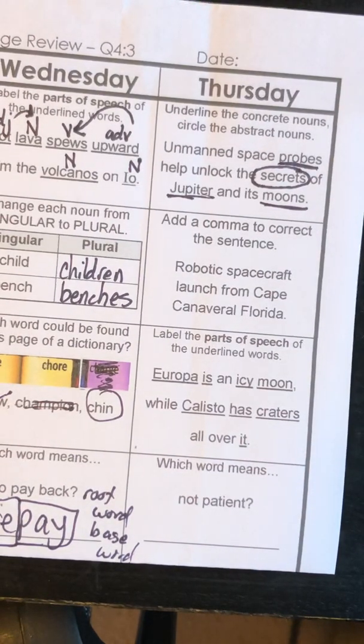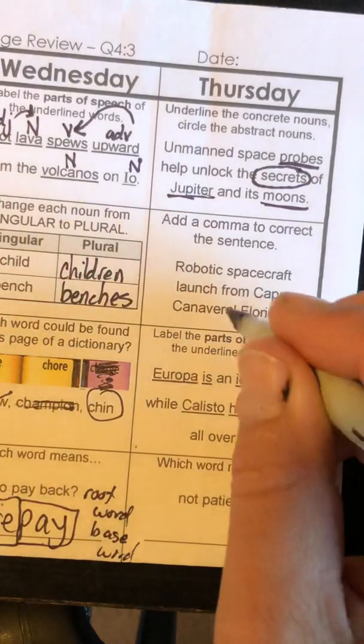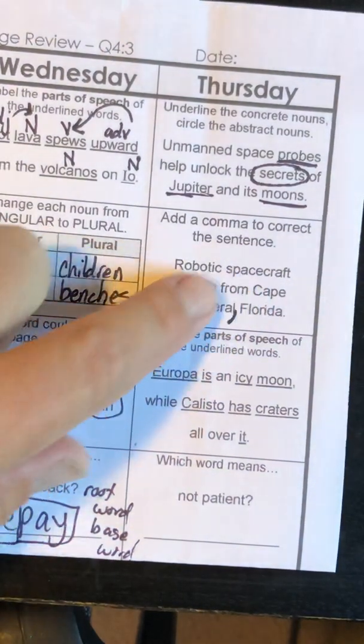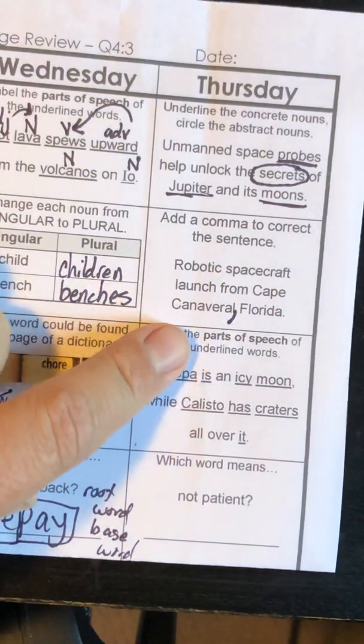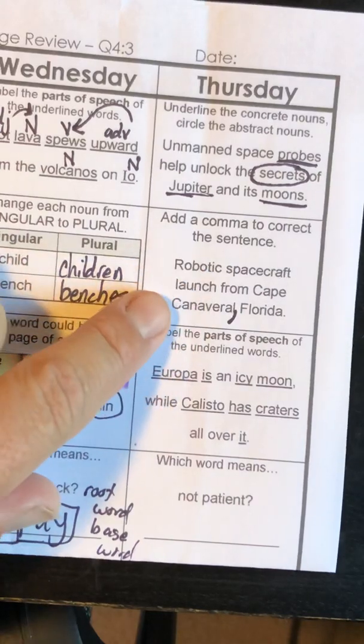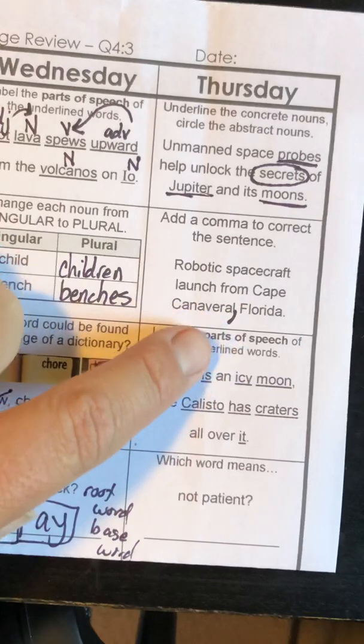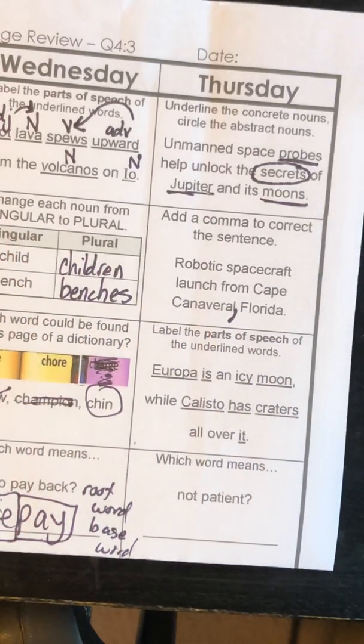Okay, add a comma to correct the sentence. Robotic spacecraft launch from Cape Canaveral, Florida. So you need a comma after the city. Same thing if it was robotic spacecraft launch from Marietta, comma, California. So you need a comma after the city.